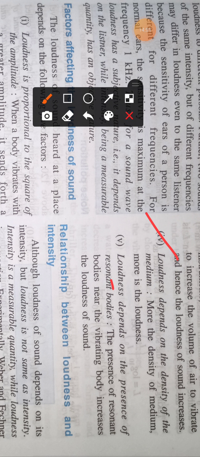The last thing, loudness depends on the presence of a resonant body. In the resonance chapter, we have discussed this. If two bodies have the same natural frequencies, due to resonance the amplitude increases. And amplitude is proportional to loudness. Amplitude increases means loudness will also increase. So the presence of a resonant body near the vibrating body increases the loudness of sound.